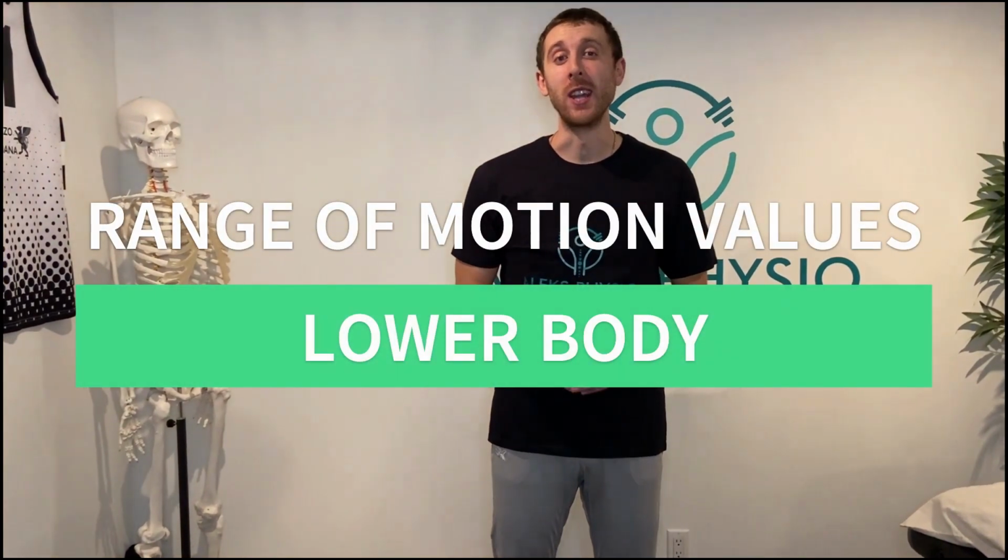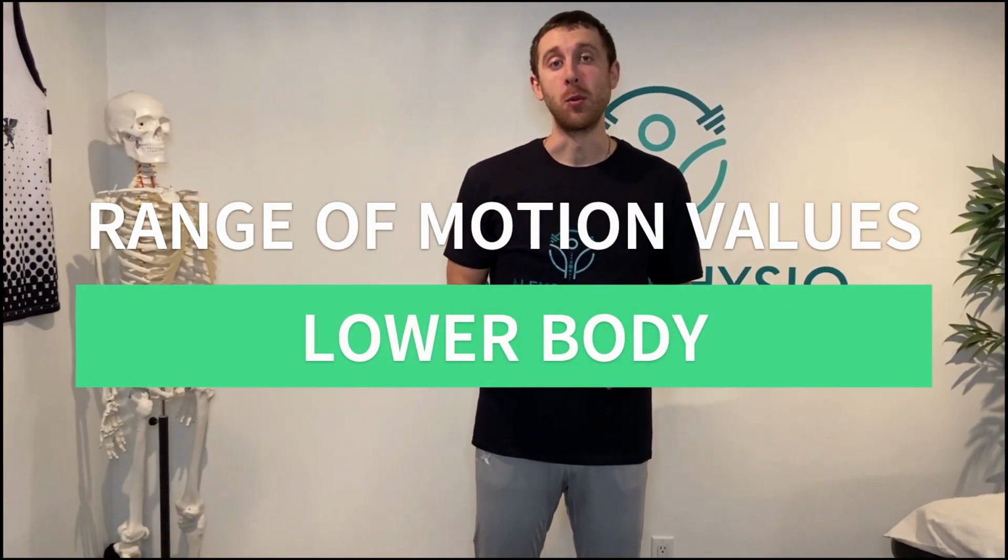So today we're going to be talking about normative values for the lower body in addition to our lower back. It's important to know normative values for range of motion of our lower body because it gives us a framework for what range of motion we should strive for. Obviously, these ranges of motion decrease as we get older, but it's important that we try to preserve it to allow us to perform our activities of daily living and participate in life without having to worry about joint restrictions.